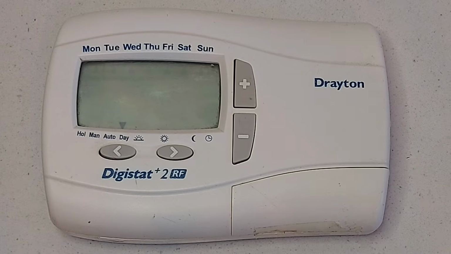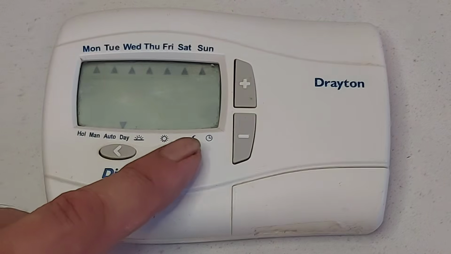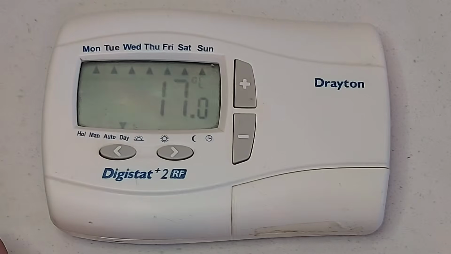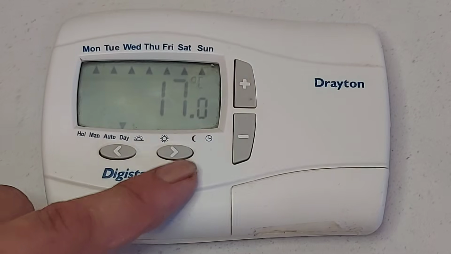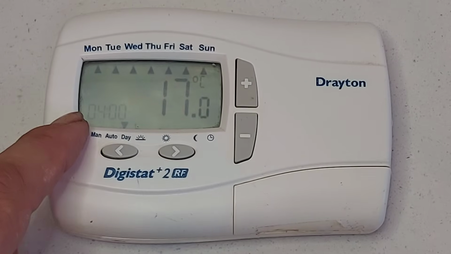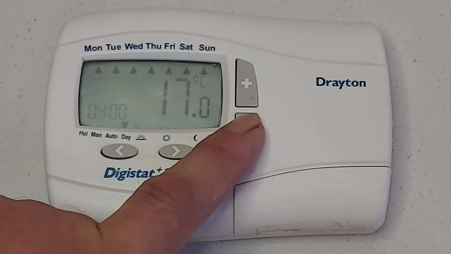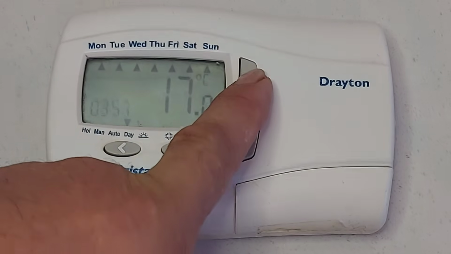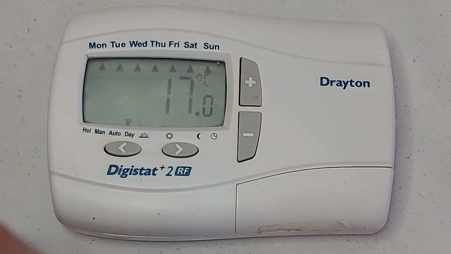We're still showing manual. Now if we press this button forwards, the right button twice, we enter the programming stage. So we can choose to program every single day of the week the same. So yes or no. So we'll go yes. So every day of the week at 4 AM, the target temperature is 17. If we want to change the time, the time here is flashing, so you can go down or up. We'll leave it at 4 AM.